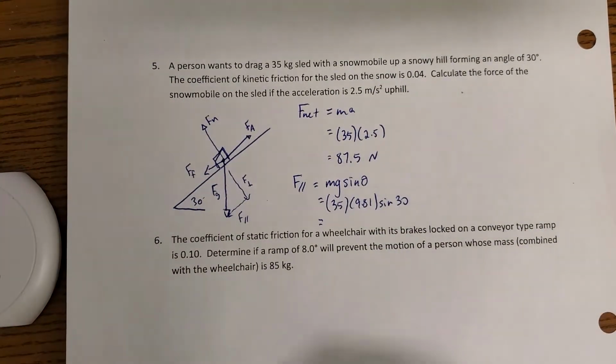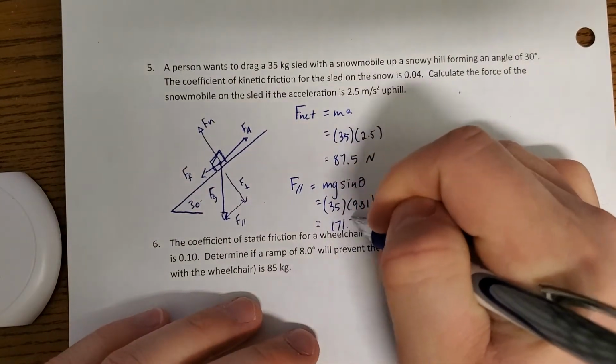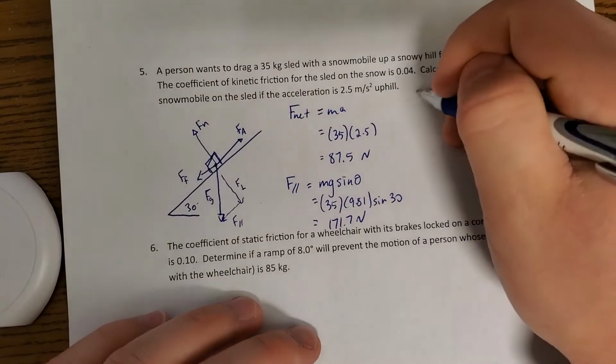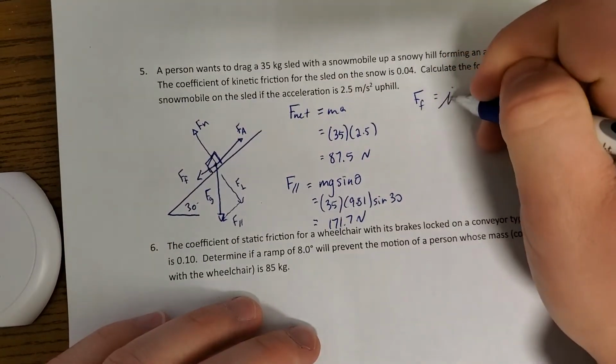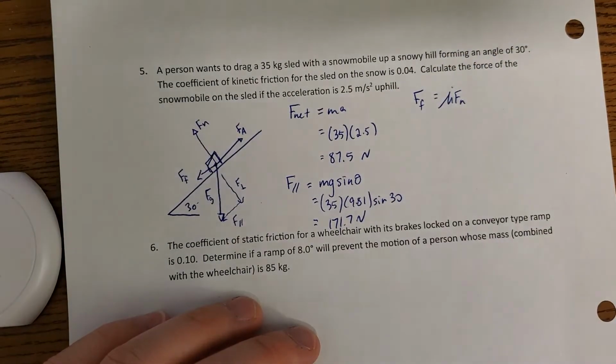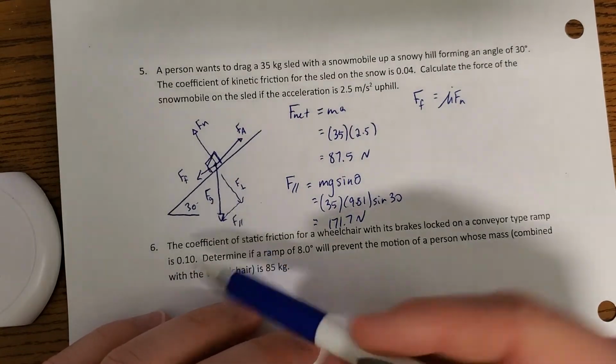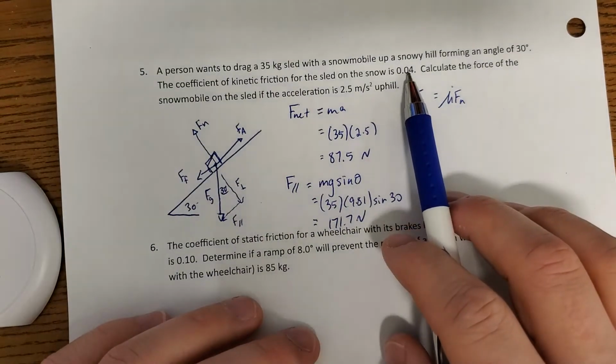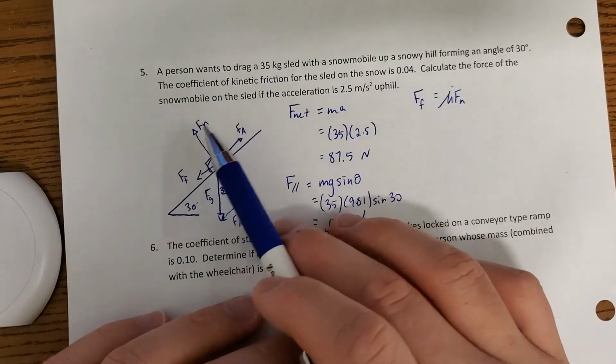Alright, so I get 171.7 newtons for the parallel force. Let's find friction now. So that's going to be mu times the normal force. Mu is here, so we'll need to find this normal force.